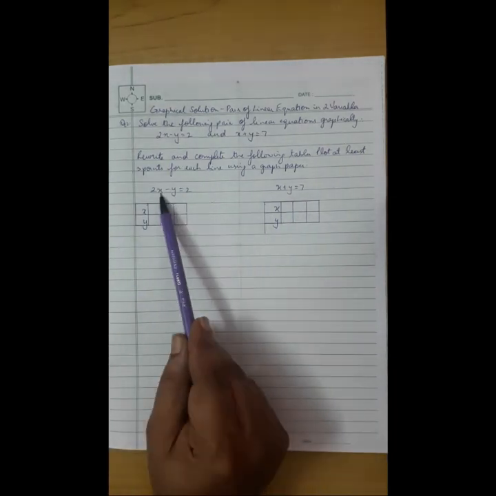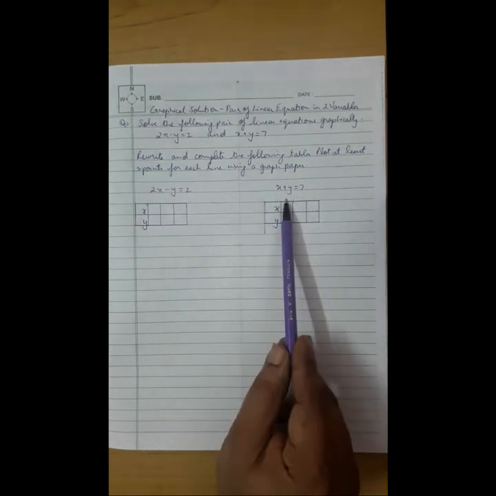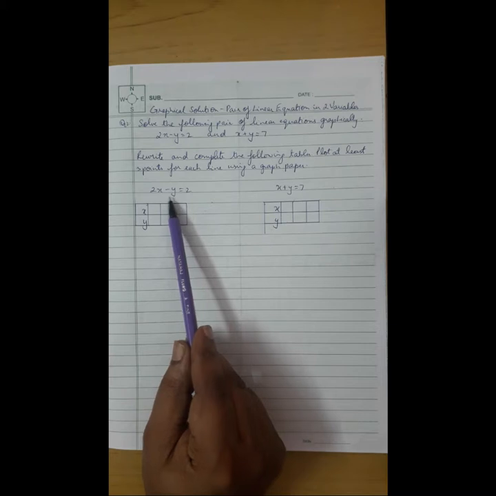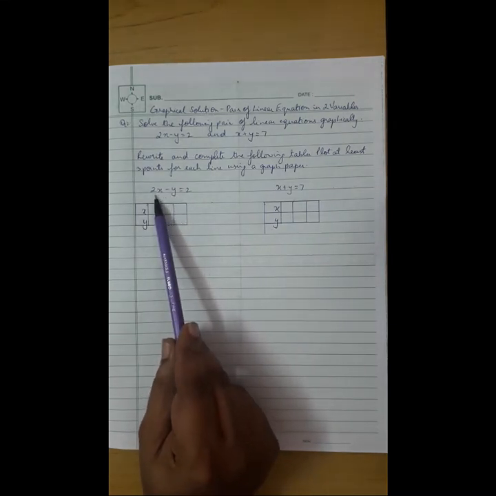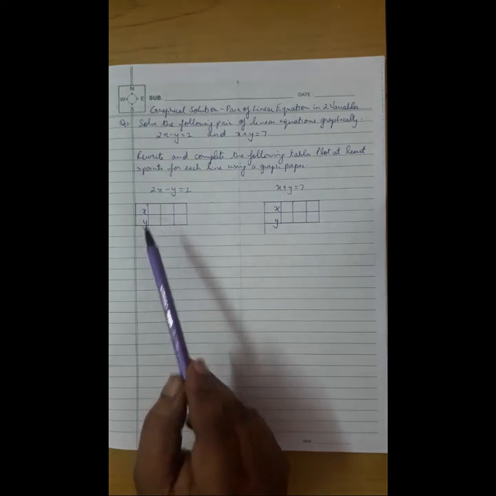Then, wherever the two lines intersect, we need to obtain the value of x and the value of y. So let's begin with 2x minus y equal to 2 and plot the points.